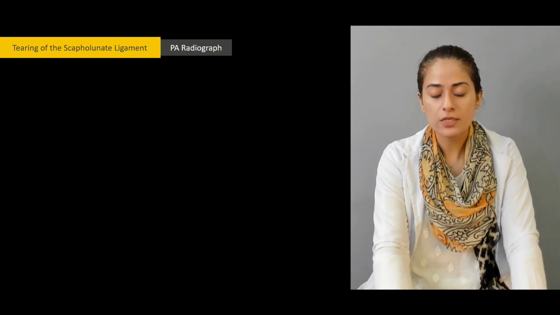So I hope I have explained it enough for everyone to understand. So if the lower row can't move away, then there is no room for the upper row of carpal bones to actually fill the gap, and the movement will not result. So this is what happens if there is any torn ligament within these carpal bones. So now let's look at the radiograph.